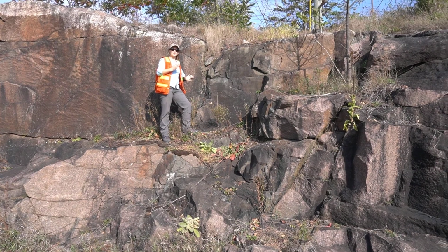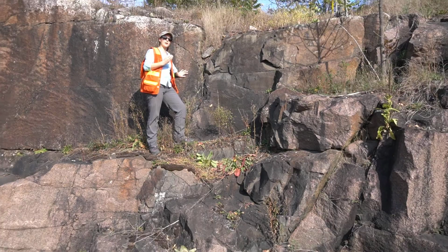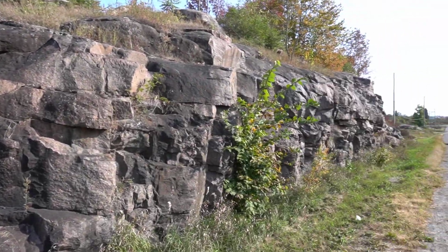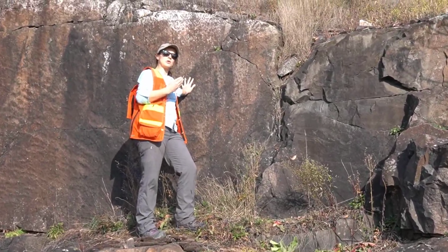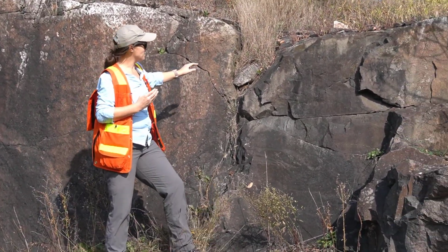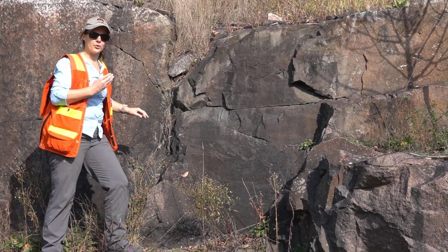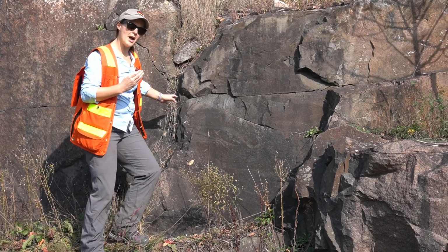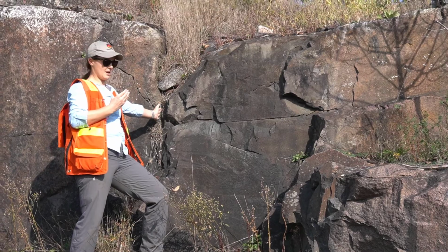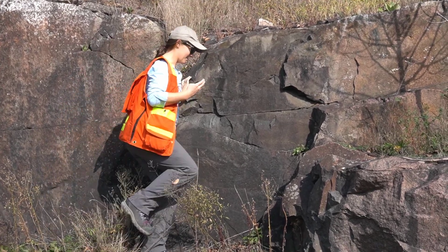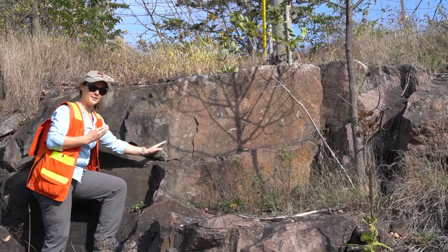Hi, so we're still at the Joyceville outcrop, a little bit toward the north end of the outcrop. Here we're looking at another age relationship feature. We have the syenite basement rock that we just looked at in the last video clip. And here we have a diabase dike that's cutting through the syenite. So you can see the boundary or the contact between the syenite and the dike on this side, and the boundary over here on the other side.